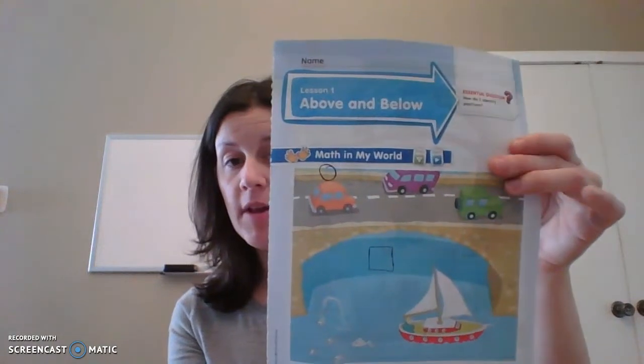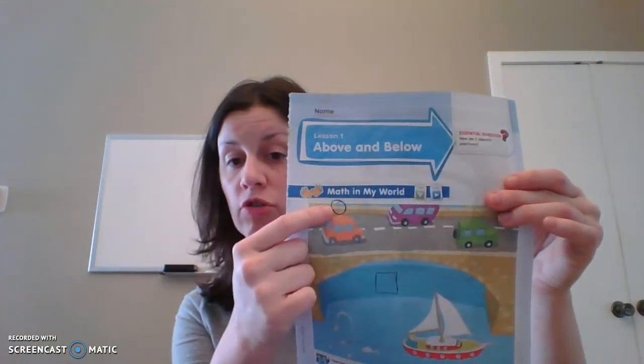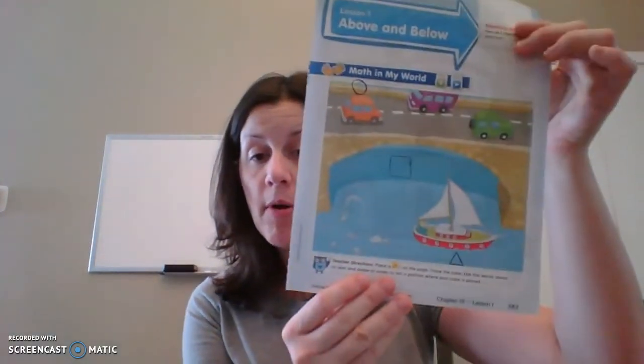So Mrs. Hanson made a circle above the orange car. Then the last thing you are going to do is make a triangle under the boat. So Mrs. Hanson's making up her own rules for this paper. Make a triangle under the boat.